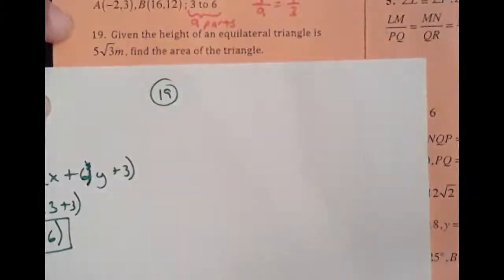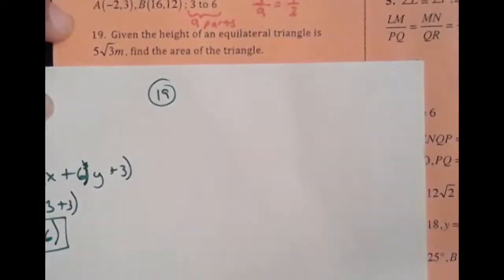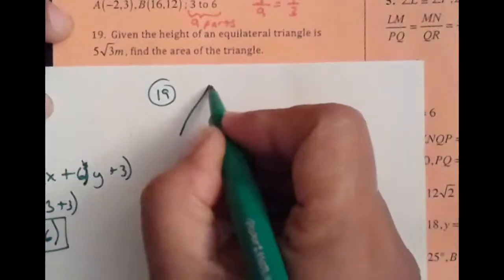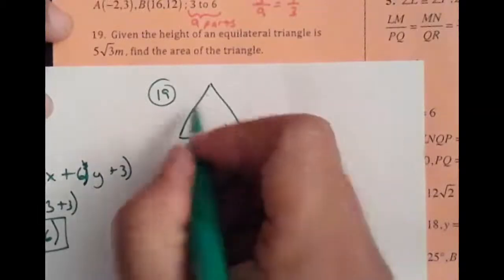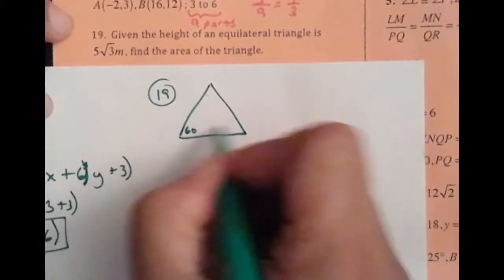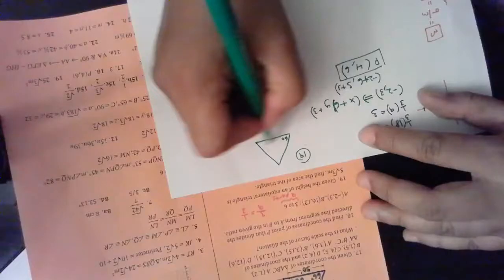Okay, so for number 19, it says the height of a given equilateral triangle. So I'll go ahead and draw an equilateral triangle. These are all 60, 60. Sorry guys, a little glitch there. All right, so we have the equilateral triangle, so 60, 60, and 60.